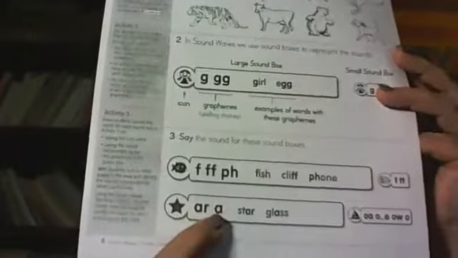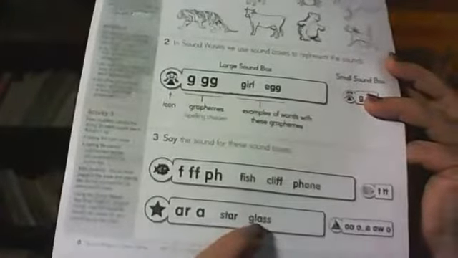So let's read these again. Star and glass. We've got a star icon, the grapheme AR and the grapheme A. Those are our spelling choices, and let's see how we can use them. In star, AR saying R, and in glass, A saying R, glass, glass.